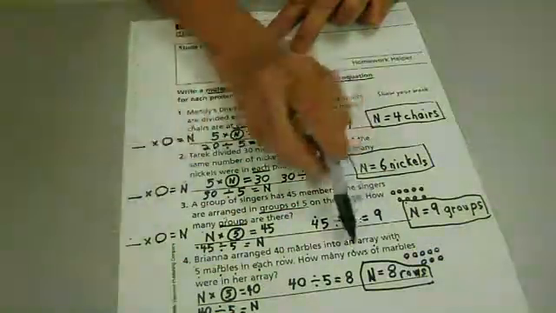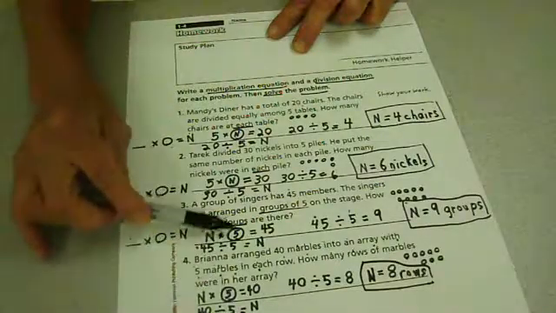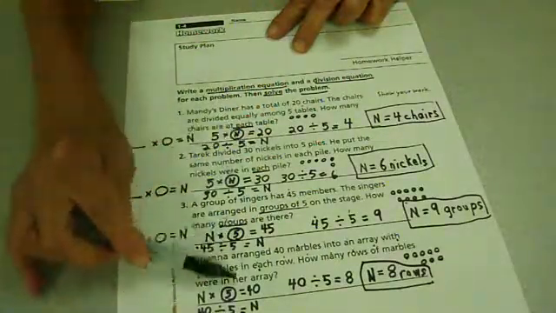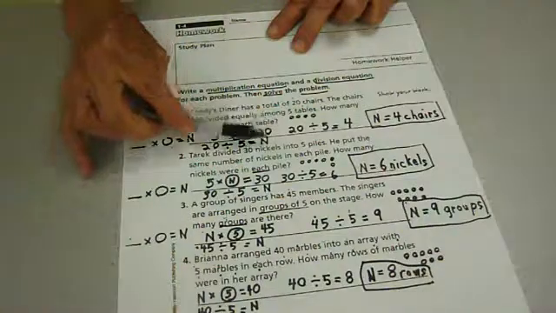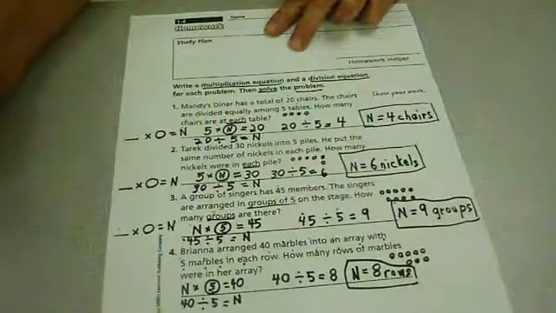So here's my equation for arrays, the same as it would be for groups. My second factor is always how many in a group. And my equals here is always my total or the largest number in the equation. That's it for tonight's homework.